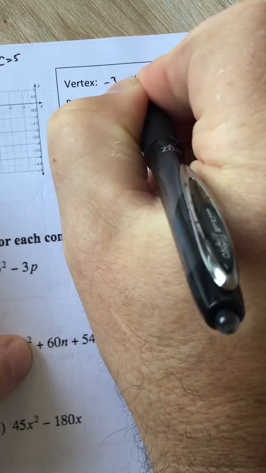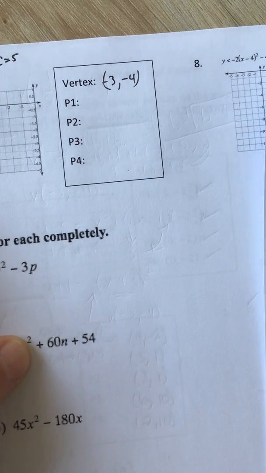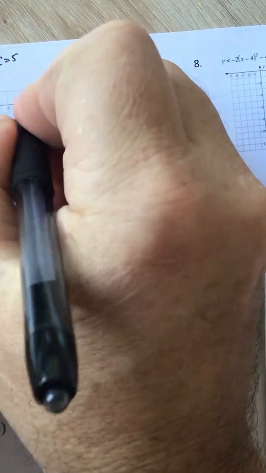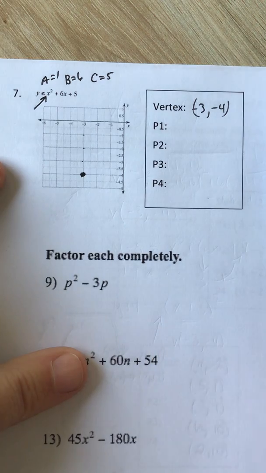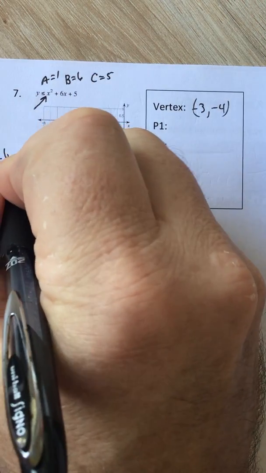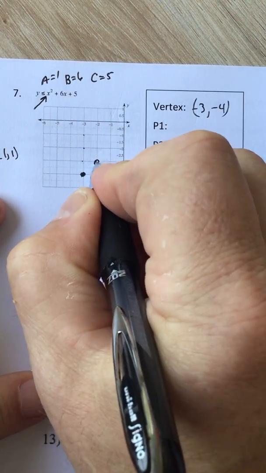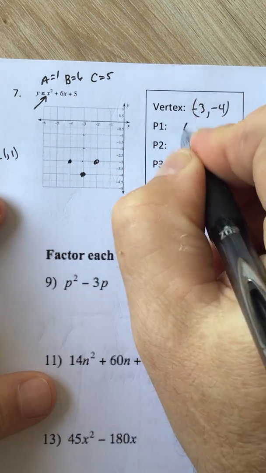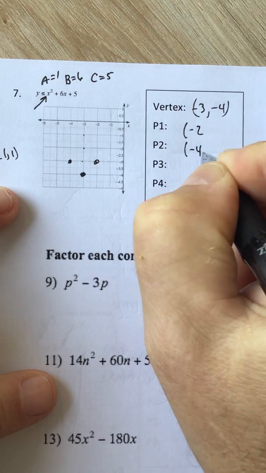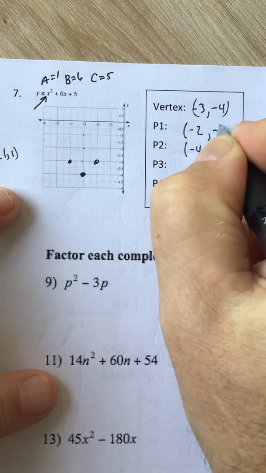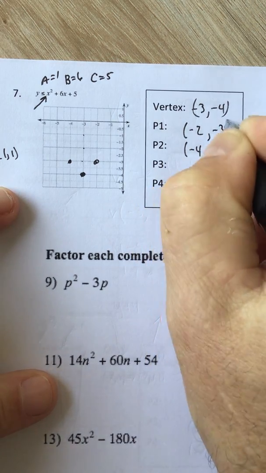Okay, so whichever way you got it, the vertex is at negative 3, negative 4 with a multiplier of 1, so a normal multiplier. Negative 3, negative 4. So I'll go over 1, up 1. So over 1, up 1, over 1, up 1. So negative 3 plus 1 is negative 2, negative 3 minus 1 is negative 4, and then the negative 4 plus 1, which is where those dots are.